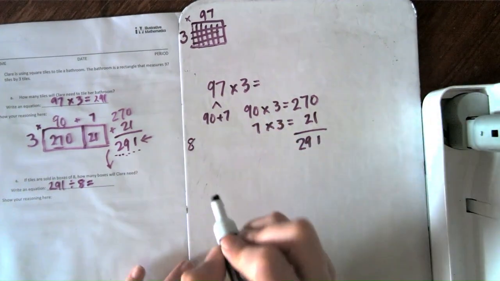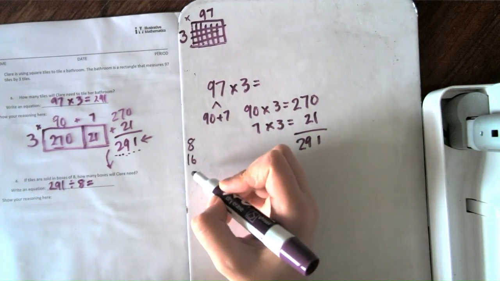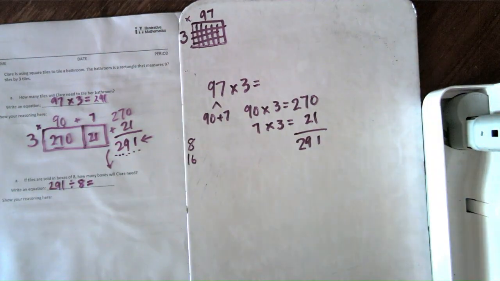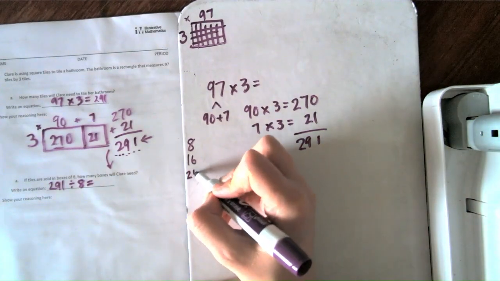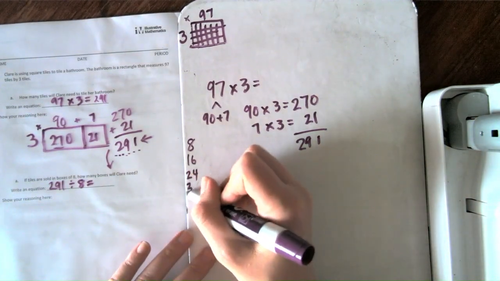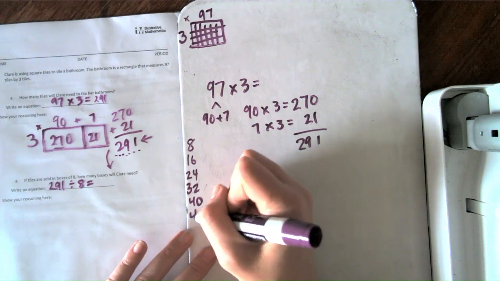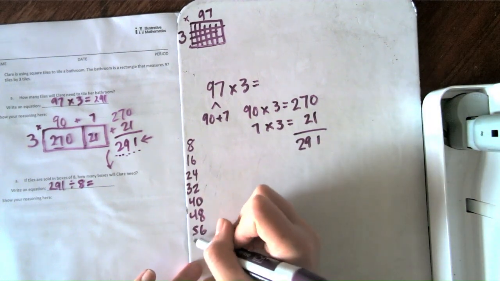So I'm going to list my multiples of 8. The great thing is that on an earlier question in this paper, we already listed our multiples of 8 2 times. So you should be able to use that other list that you already had for the remainder of this test.